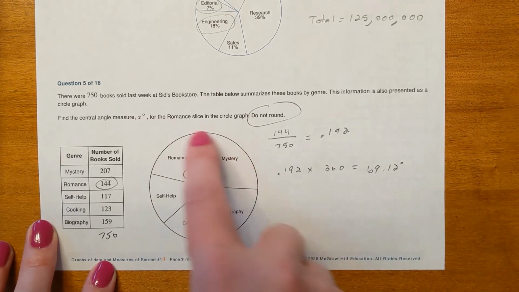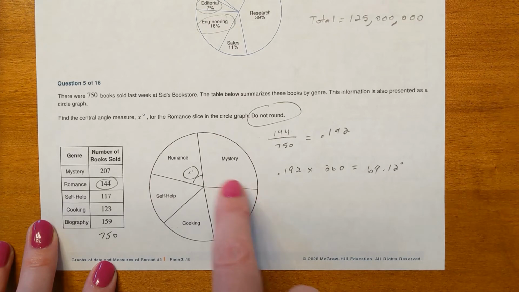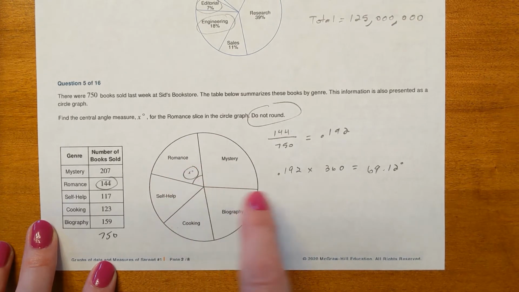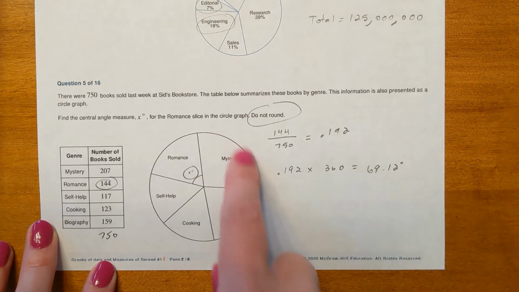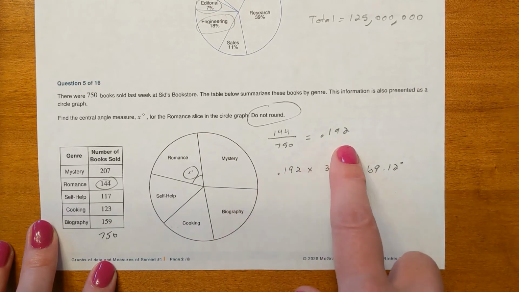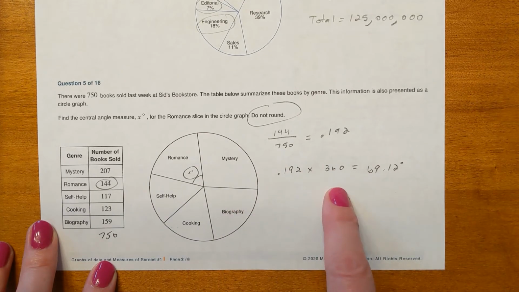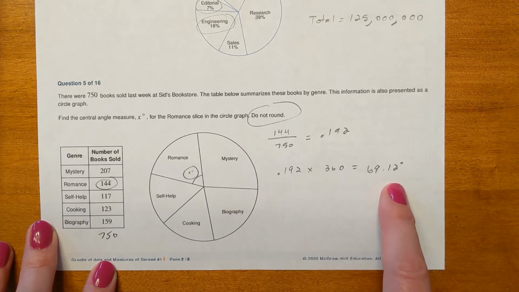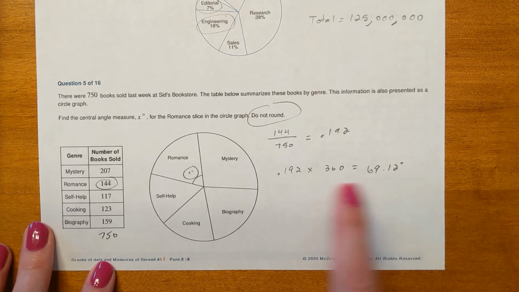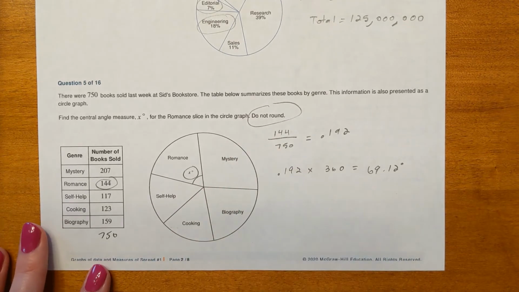Remember, a circle has 360 degrees, so this piece of pie here would be that percentage of all the degrees in the circle. So 0.192 times 360 gives you 69.12 degrees. And they said to give the exact answer and do not round.